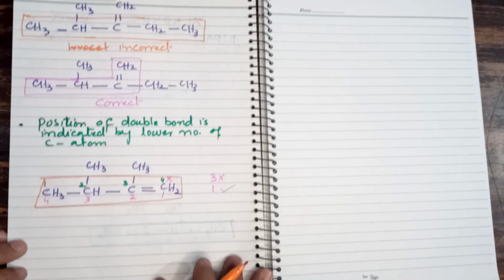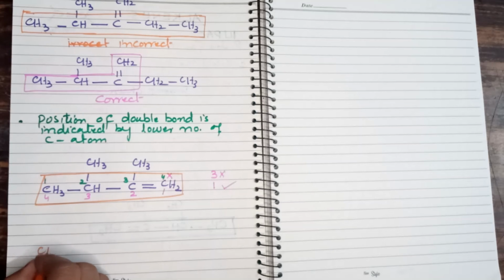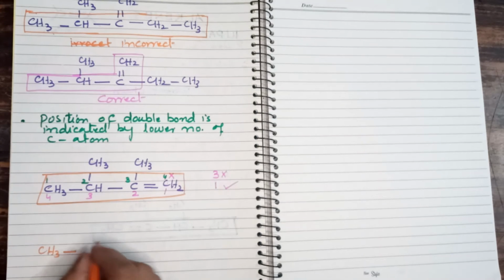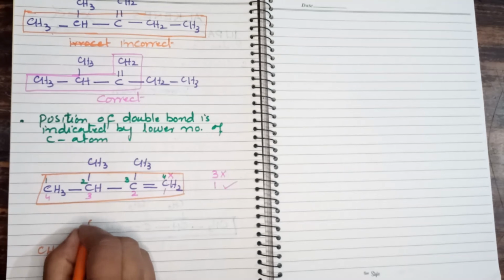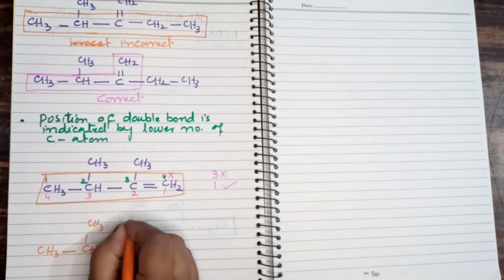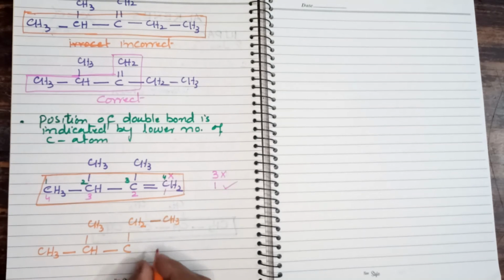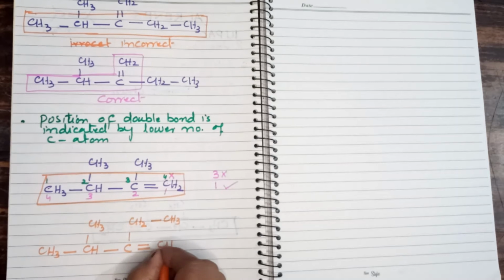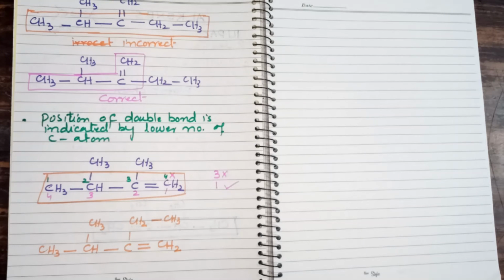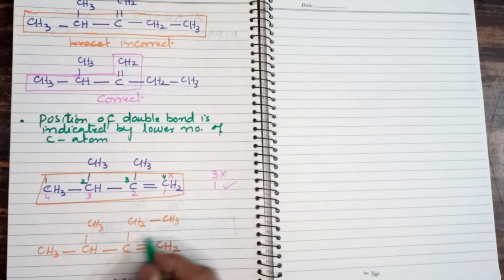And another molecule, for example, CH3, CH, CH3, C, CH2, CH3, double bond, CH2. Now students, what should be the parent chain in this molecule? What should be the parent chain?